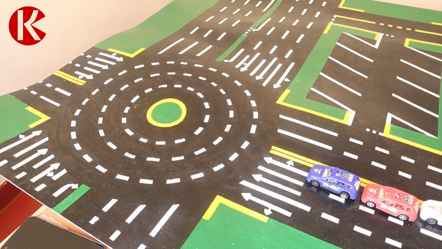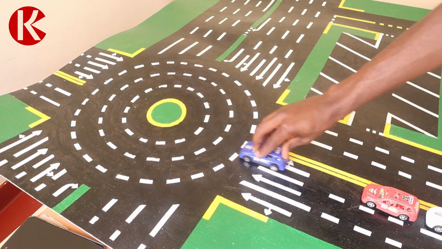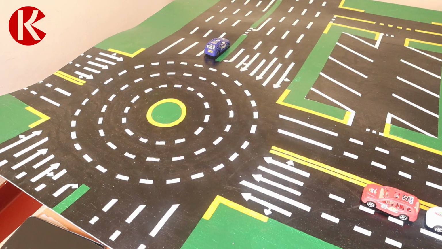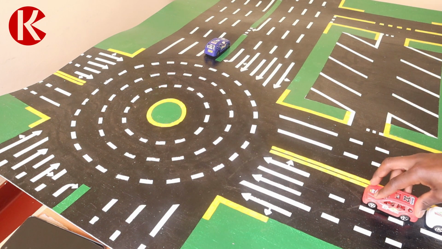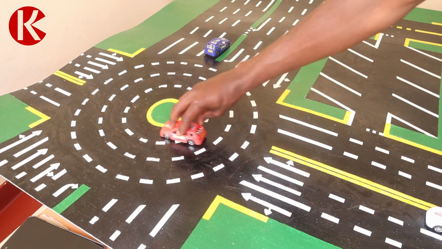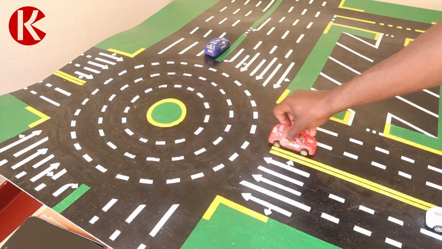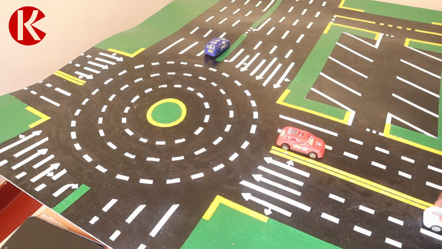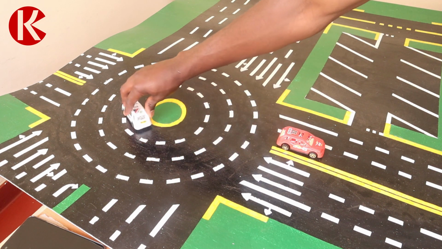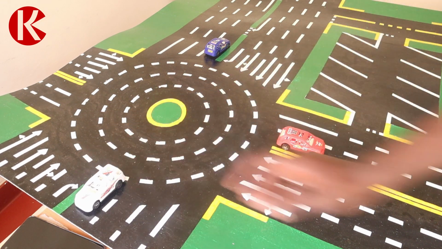And then the third option, you make a 90-degree turn but using the fourth lane of the roundabout. So you go straight to the fourth lane, make a 90-degree turn and go to the fourth lane of the major road. And then the fourth option, you move straight to the fourth lane of the roundabout, make a 180-degree turn, move to the third lane of the minor road. And then the last option, you make a 270-degree turn on the fourth lane of the roundabout, move to the fourth lane of the major road.